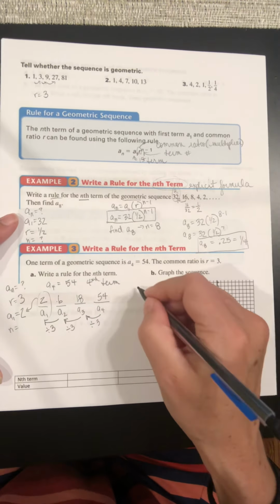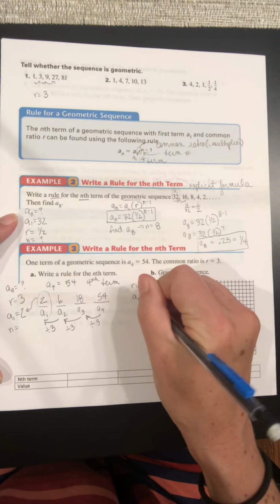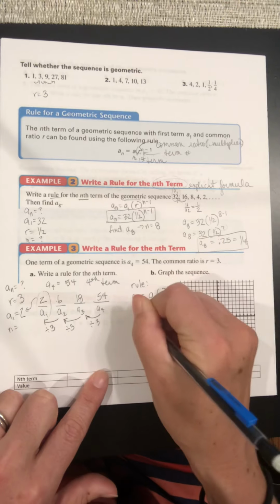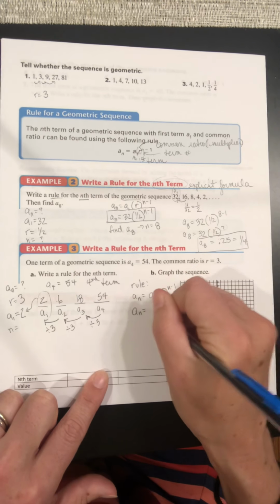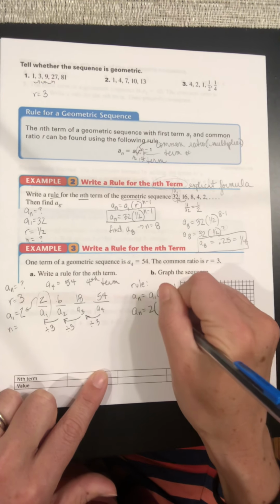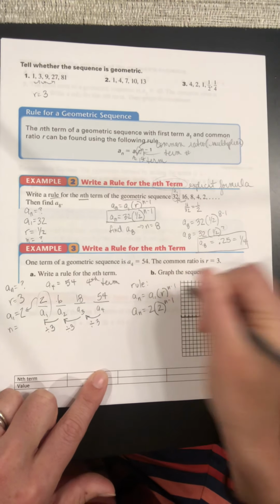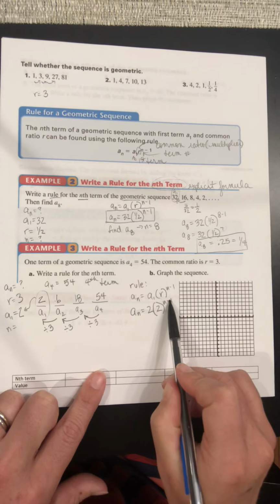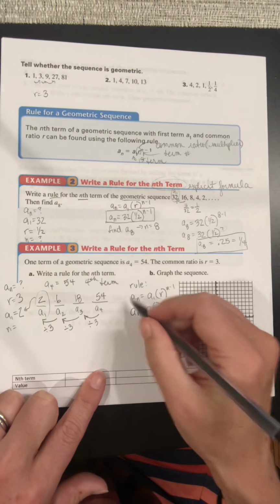So then my rule is going to be A sub N equals A sub 1 times R to the N minus 1. I'm just going to plug it in, so A sub 1 is 2, R is 3, and then N minus 1. Do not multiply these two, right? This 3 is raised to this power and then multiplied by that coefficient, so leave that, okay?